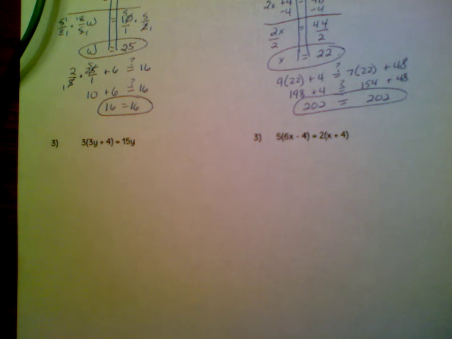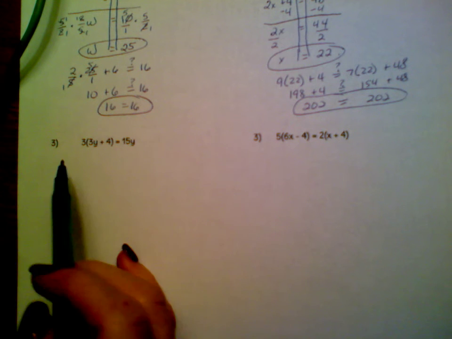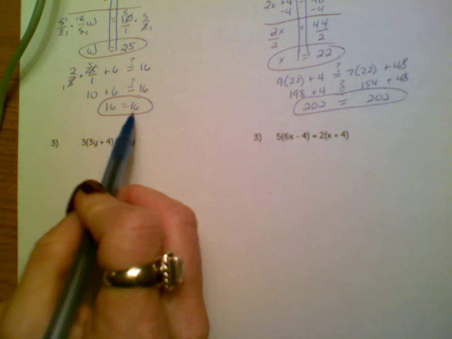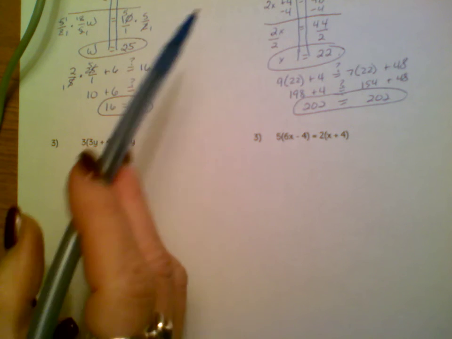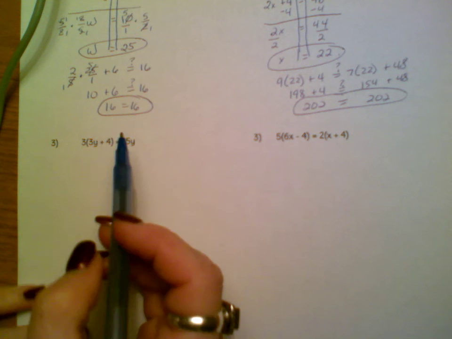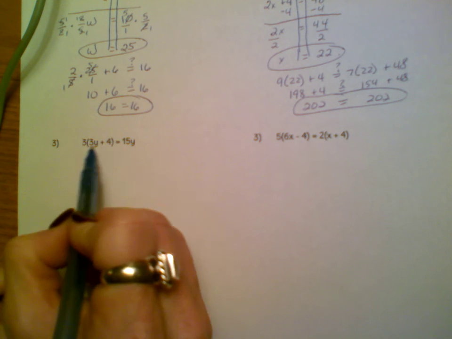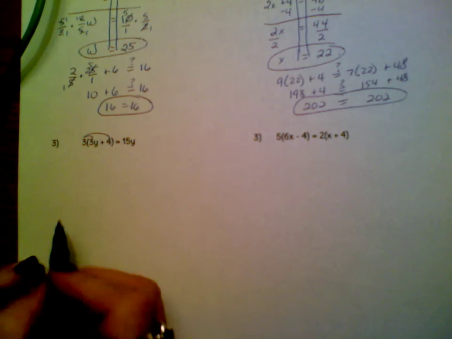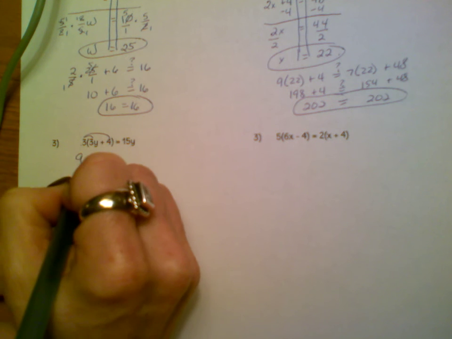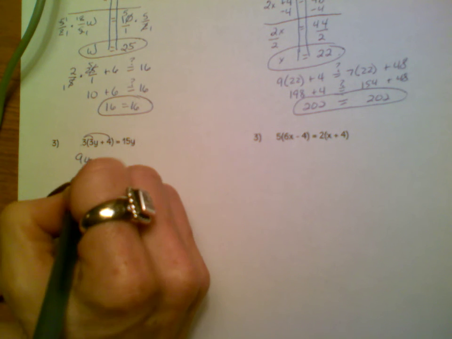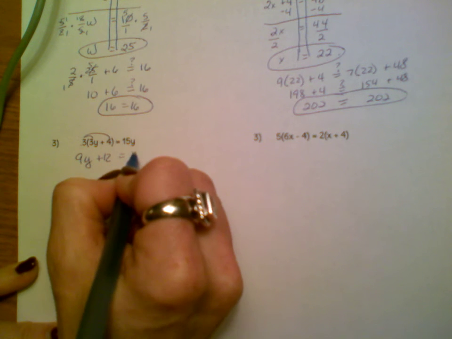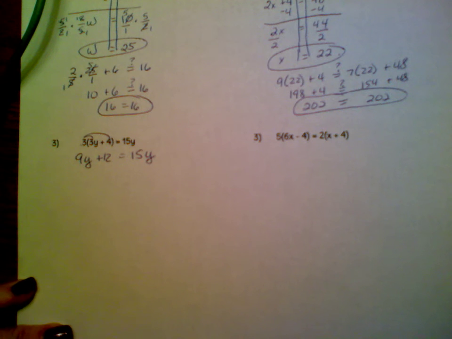Okay, so now we have to remember back to chapter 6 when we had the distributive property. So remember what I said with both of these. If there's work to be done on one side of the equals, I need to do that. So over on this side of the equals, I can distribute. 3 times 3, I get 9y. 3 times positive 4 is positive 12. And the 15y comes down.